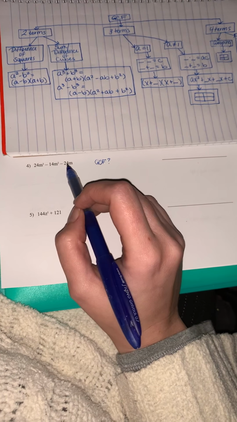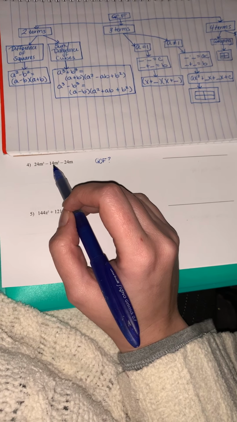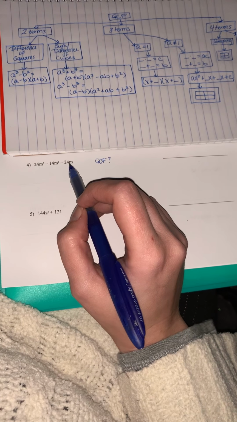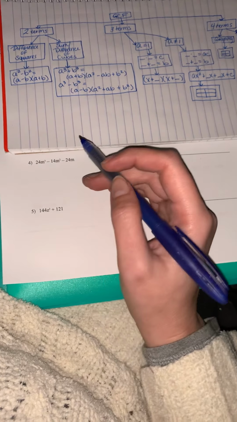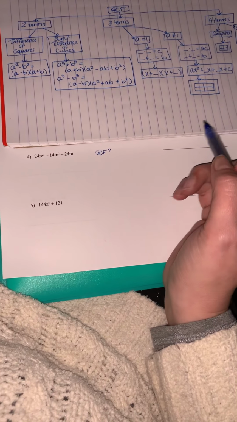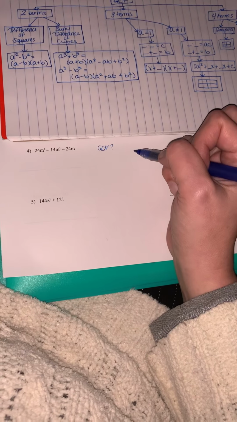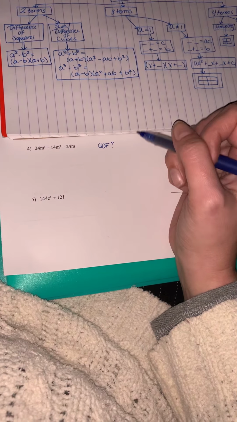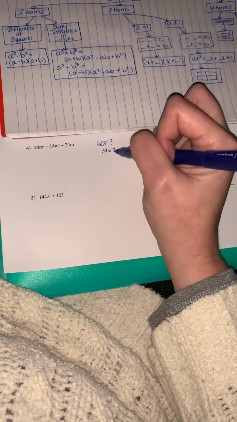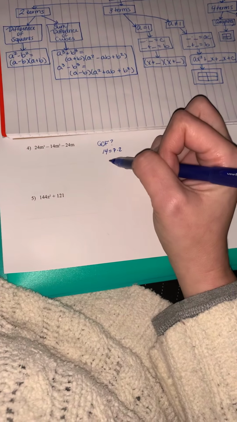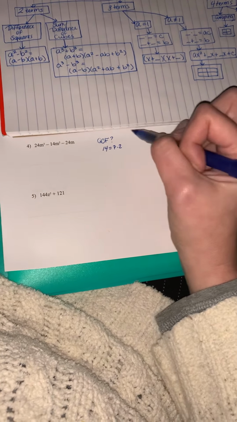Well, those definitely have a GCF of 24, but 14. Okay, so what is common between 24 and 14? All right, if you're not sure, you can factor out 24 and 14. So, well, let's see that 14 is 7 times 2, right? It's also 14 times 1, but that's not going to help.